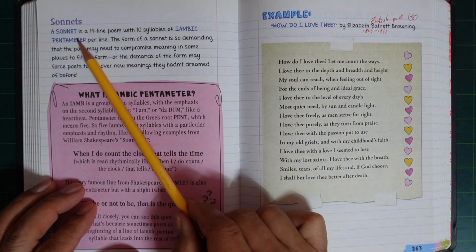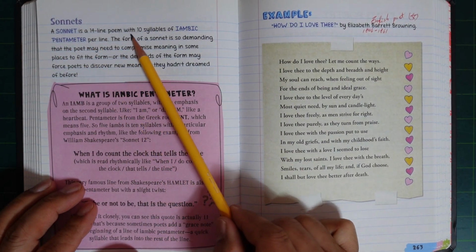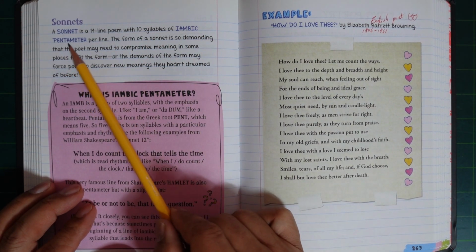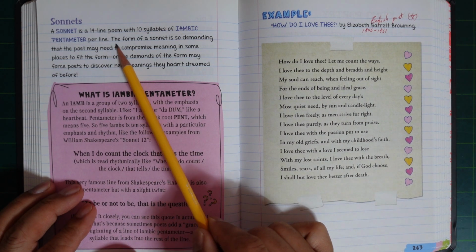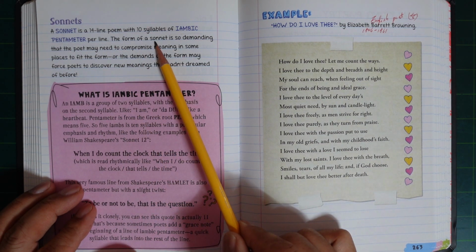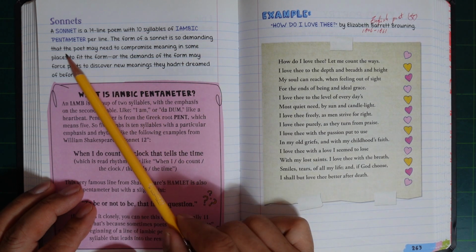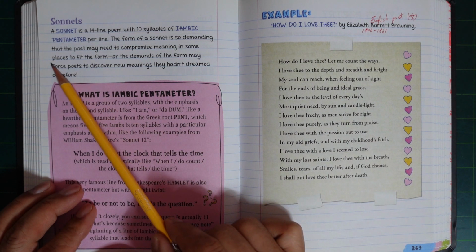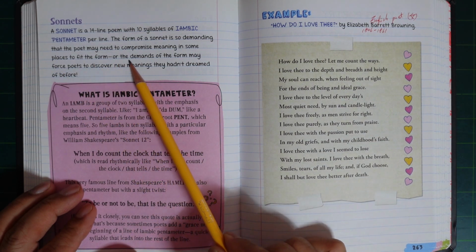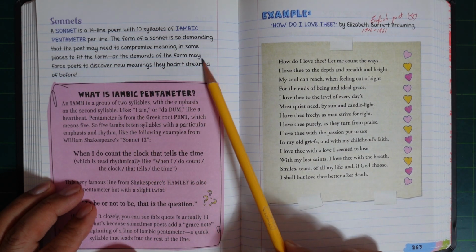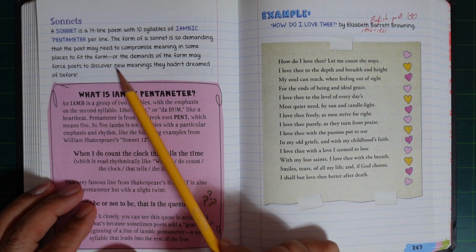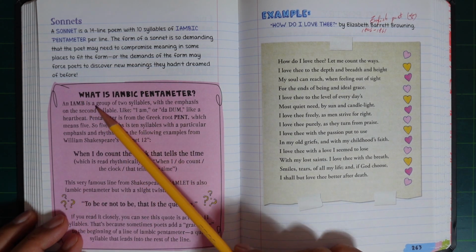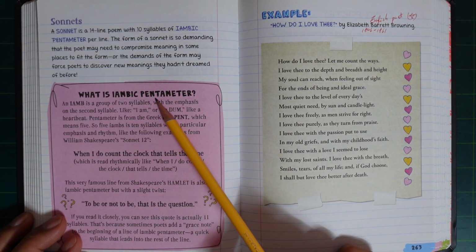Sonnet. A sonnet is a 14-line poem with 10 syllables of iambic pentameter per line. The form of a sonnet is so demanding that the poet may need to compromise meaning in some places to fit the poem, while the demands of the poem may force the poet to discover new meanings they hadn't dreamed of before. What is iambic pentameter?